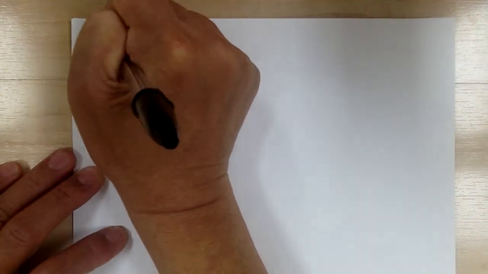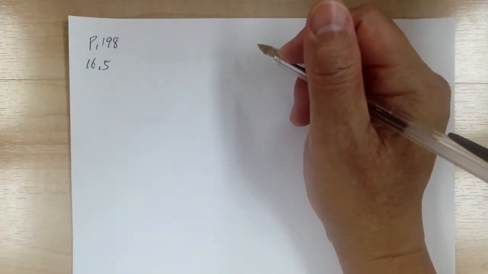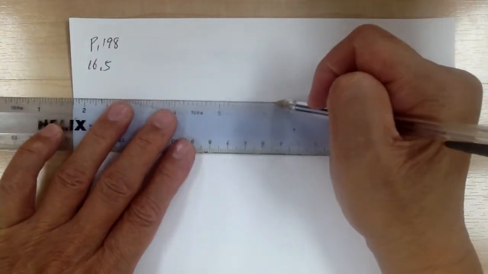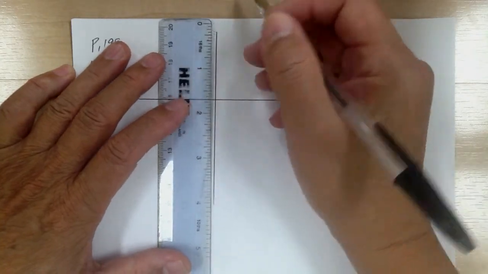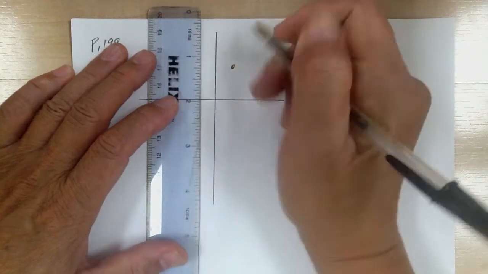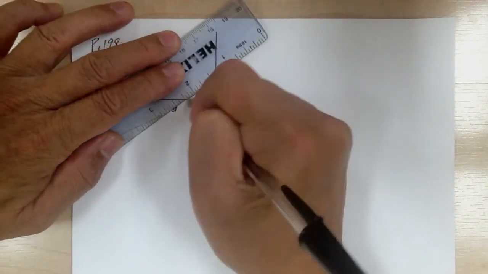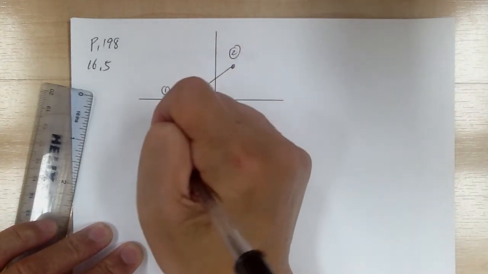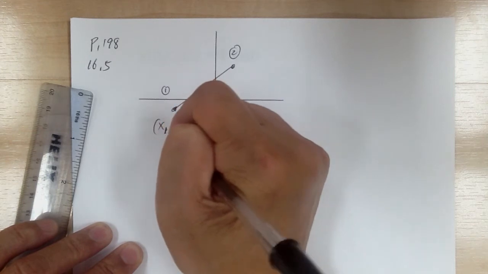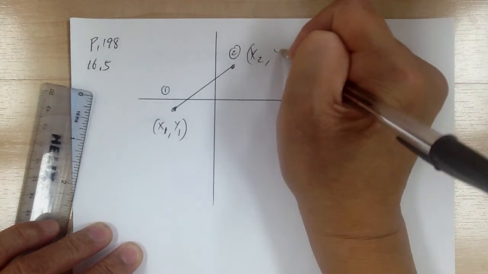Okay, let's go to page 198, and this is section 16.5, and this is about the distance formula. The distance formula is based on the Pythagorean theorem. So let's say you have 2 points, one point over here and just a random point over here. To find this distance, let's call this point 1 and this point 2. So that means this has the coordinate x1, y1, and this would be x2, y2.